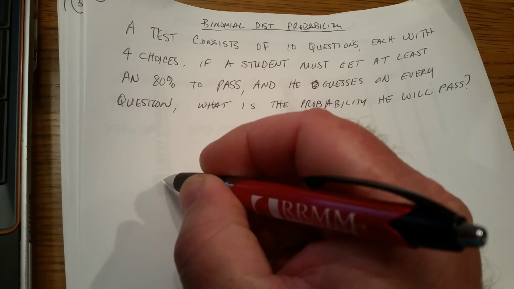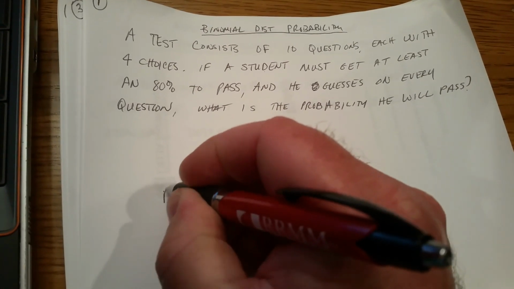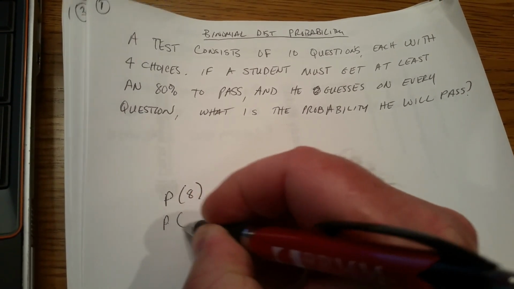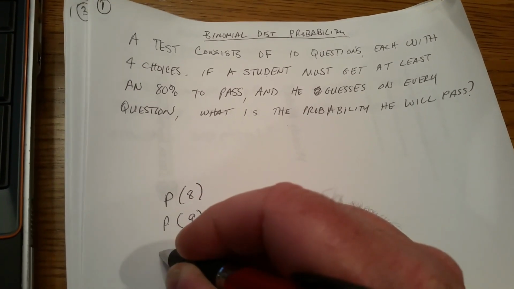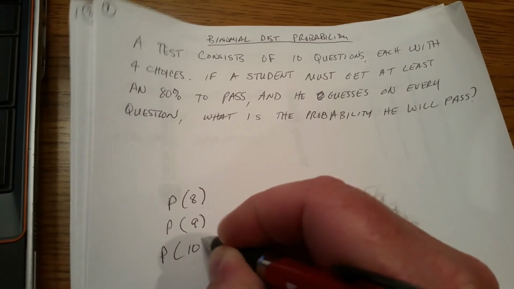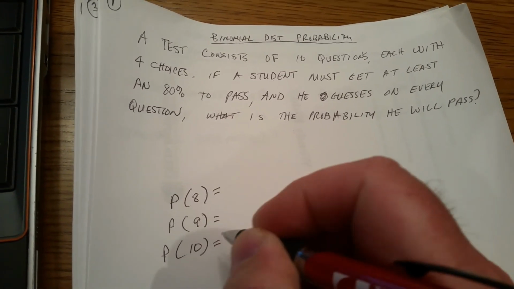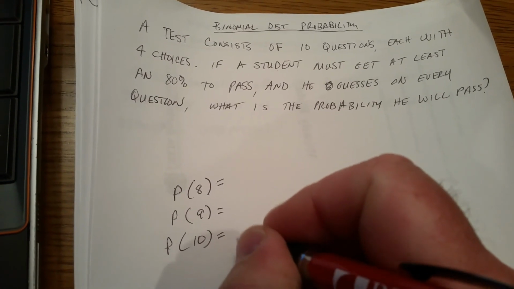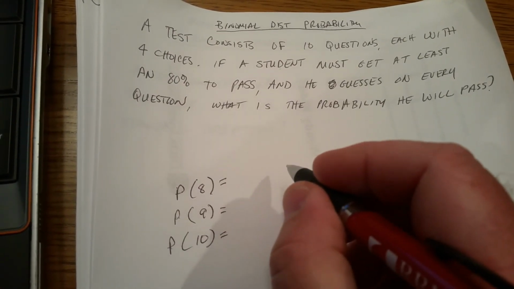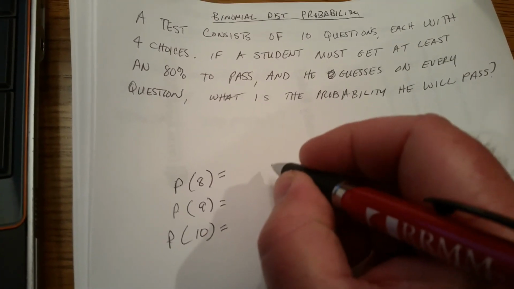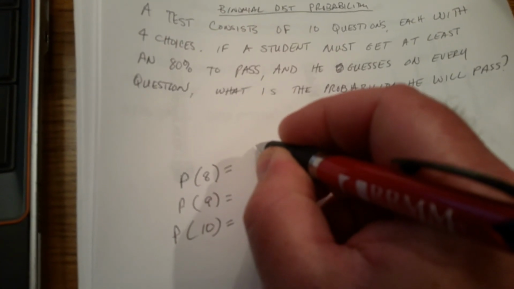We have the probability of getting 8 right, that'll be an 80%, probability of getting 9 right, and the probability of getting 10 right. So we got 3 different probabilities to find, and then we can add them all together. Some tables will give you cumulative probabilities, but since there's only 3, I'll just work them out individually in a spreadsheet.